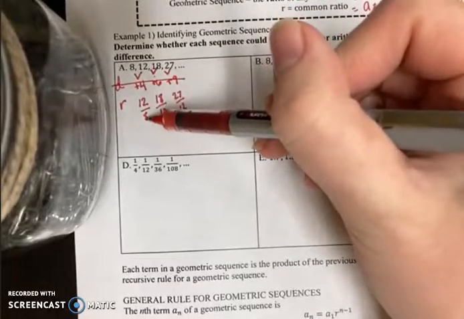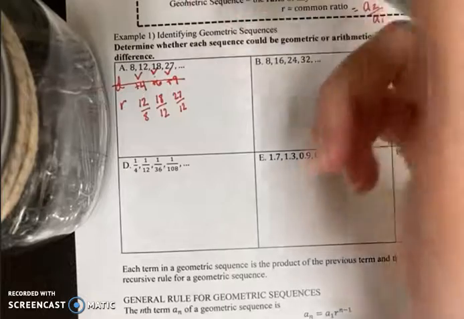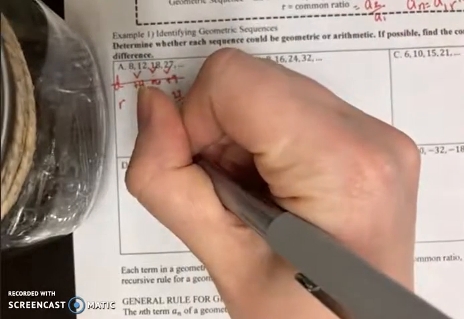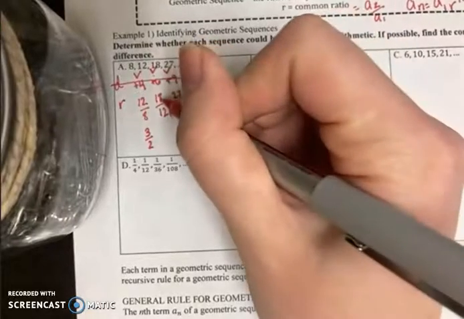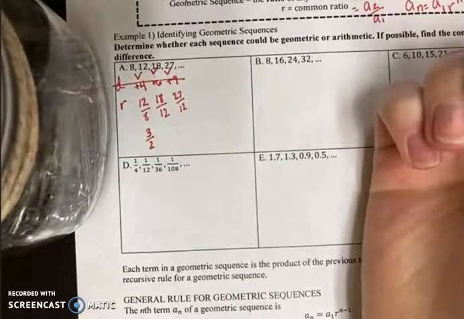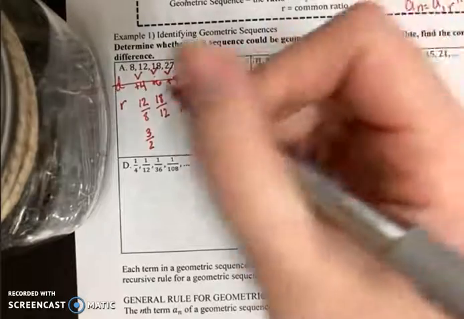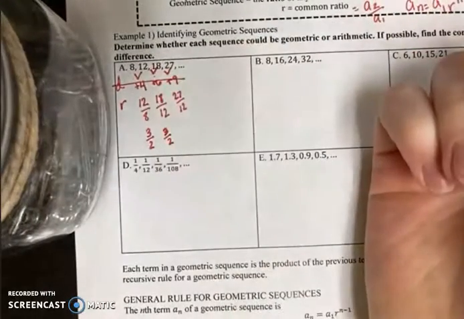Both 12 and 8 are divisible by 4. So this becomes 3 over 2. 18 and 12, those are both divisible by 6. So that would become 3 over 2.